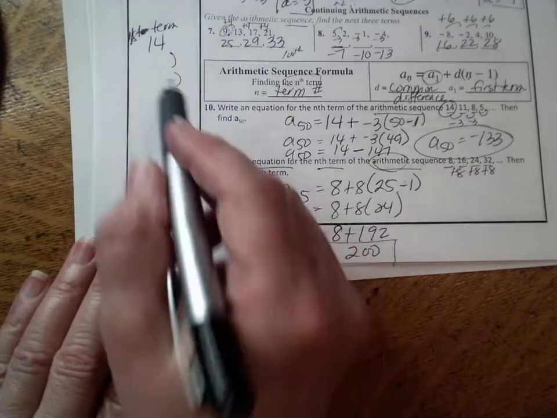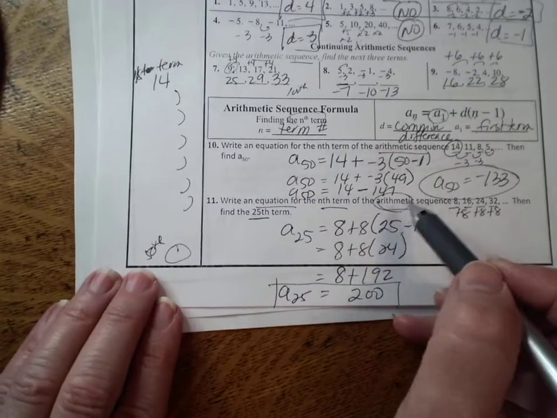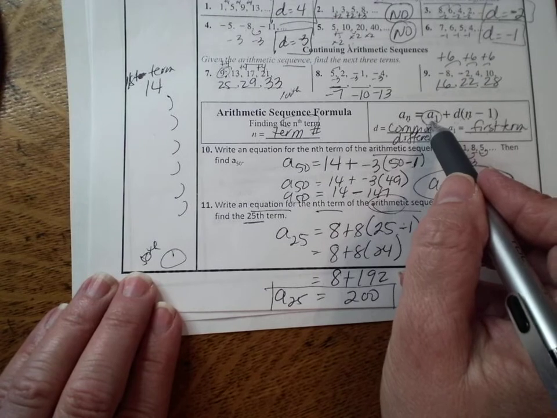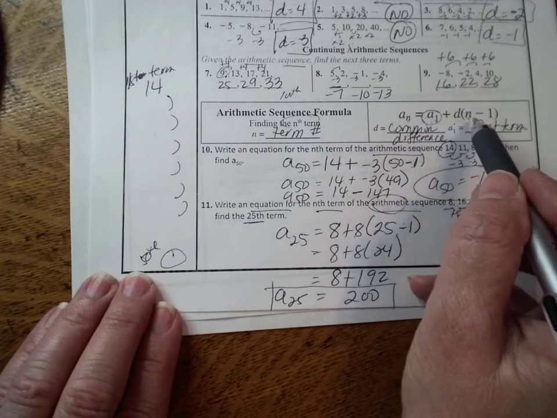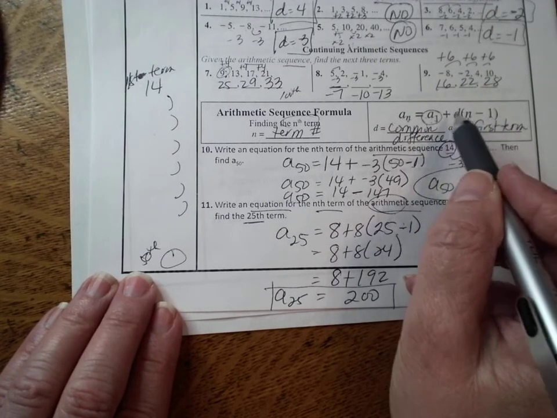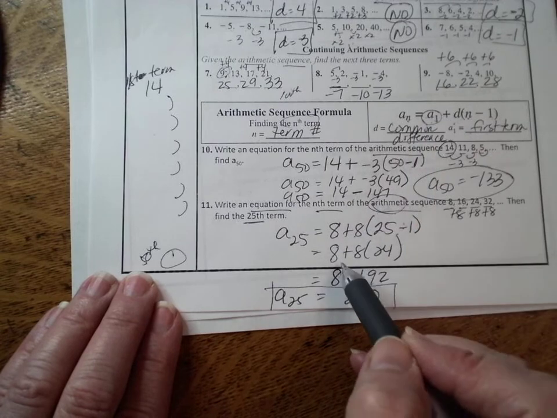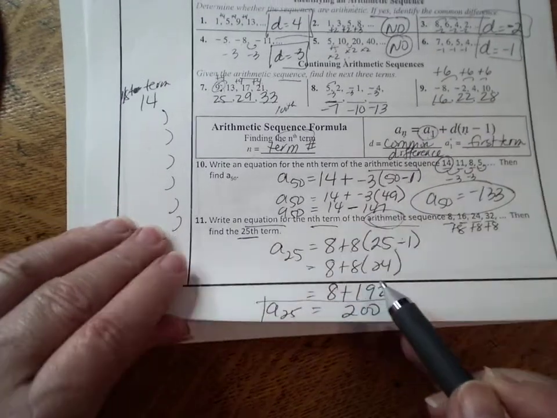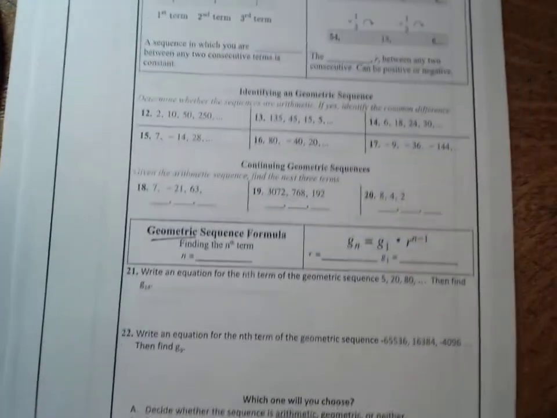Use your formula. Don't list it all out. Again, first term, your common difference, and then how many terms you need but minus 1 because you already have your first one, and then just simplify it. All right? All right, so that's arithmetic sequence.